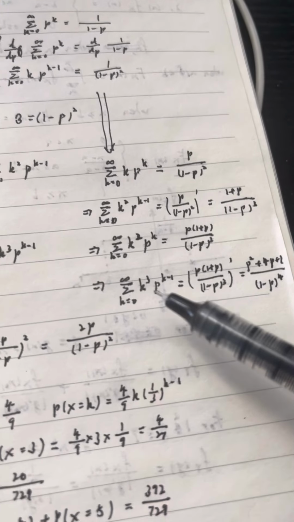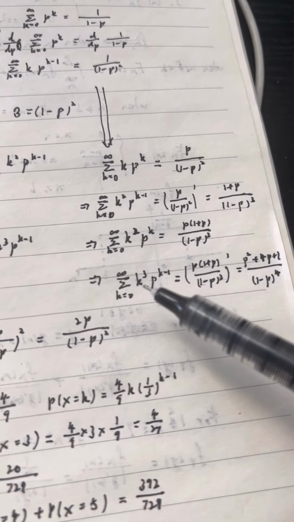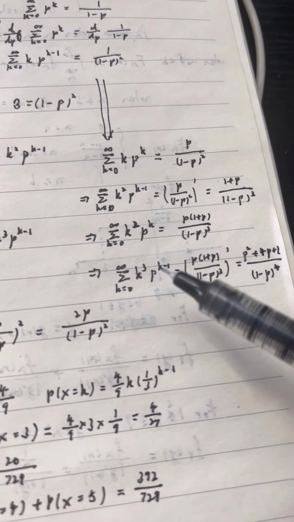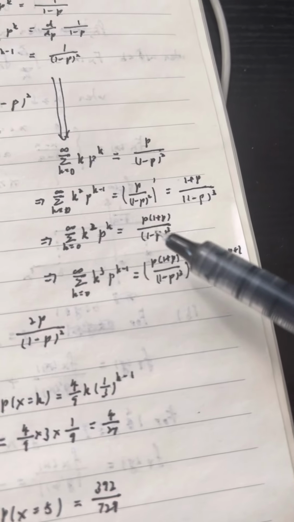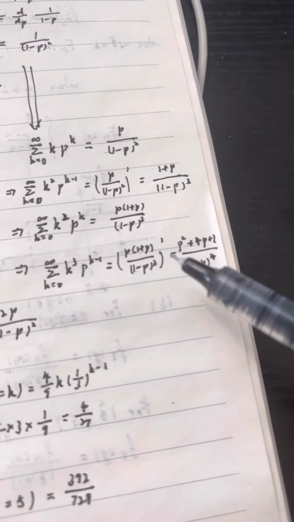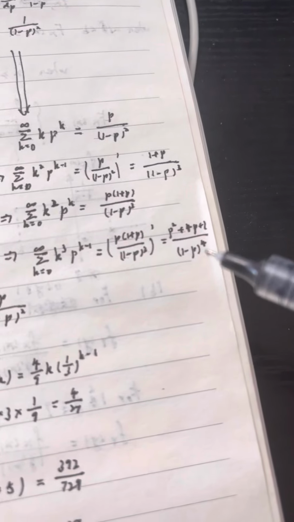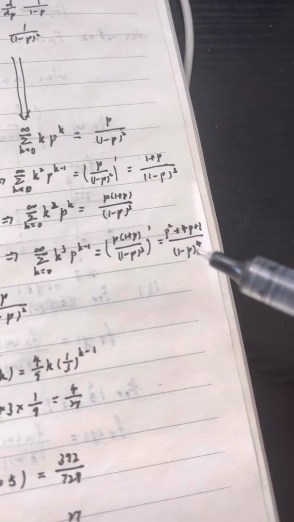So we use the same method here, and we have the summation of k cubed plus k times p to the power of k minus 1, which equals the derivative of this term, and the result of this derivative is (p squared plus 4p plus 1) divided by (1 minus p) to the fourth power.